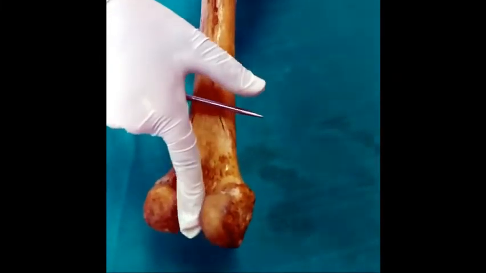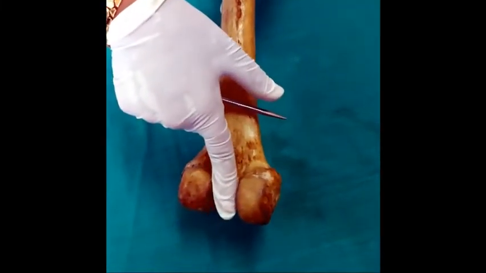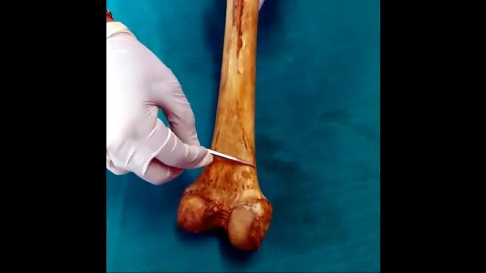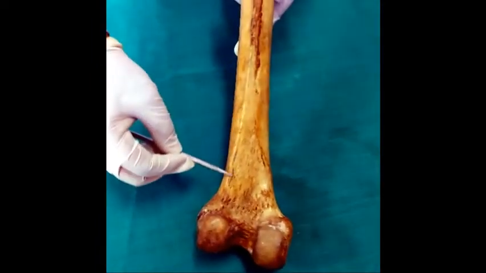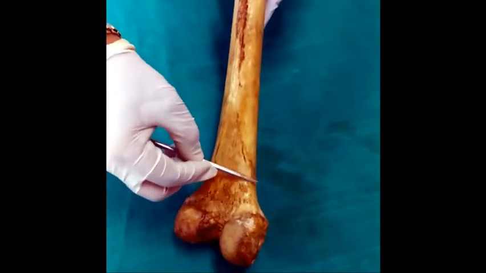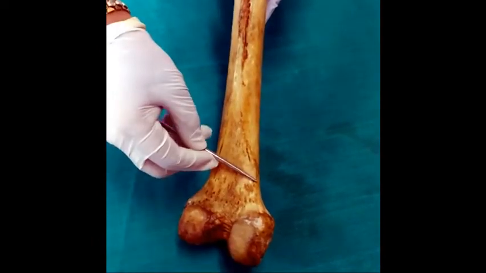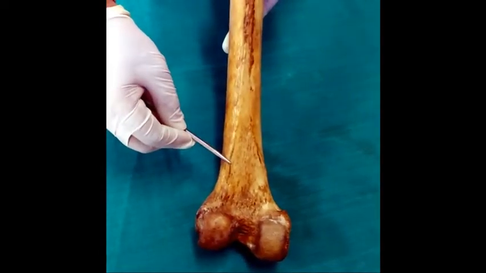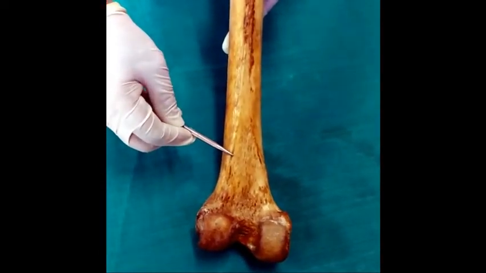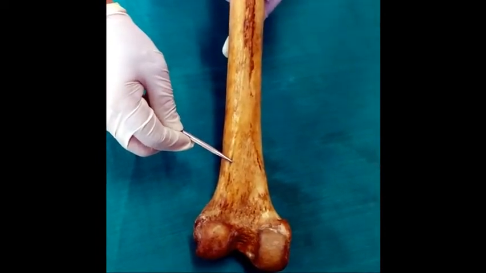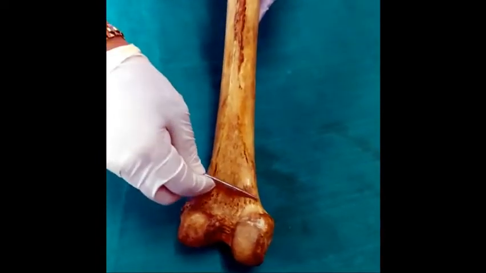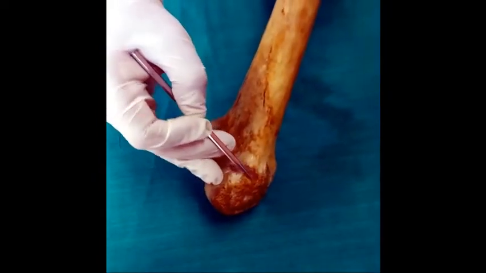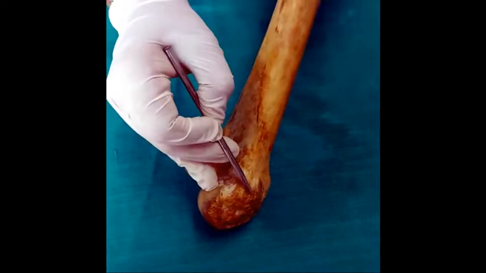Posteriorly there is a deep notch called the intercondylar notch, and here are the medial supracondylar line and lateral supracondylar line. The medial supracondylar line gives origin to the medial head of gastrocnemius. The lateral supracondylar line gives origin to the lateral head of gastrocnemius and also plantaris. So these are the muscles attached to the supracondylar lines. Here is the medial projection of the femur near the medial epicondyle.